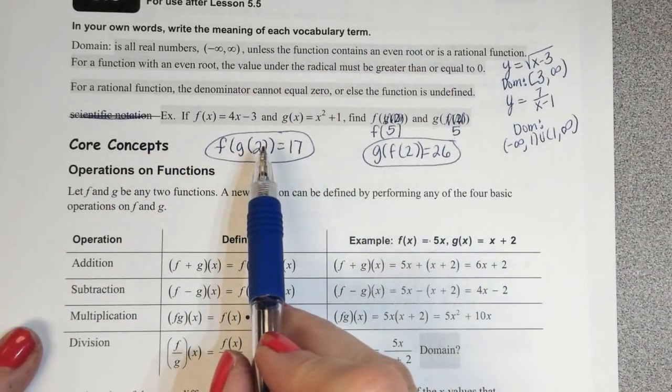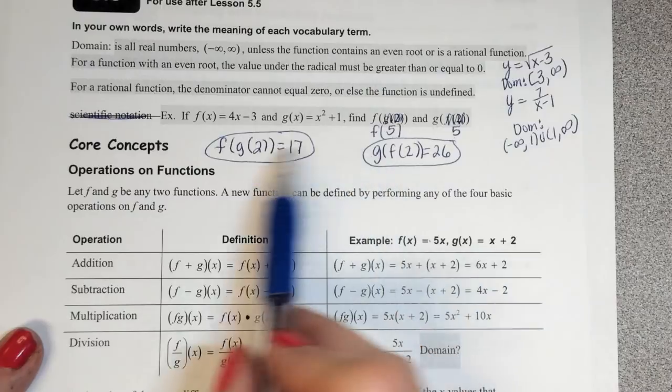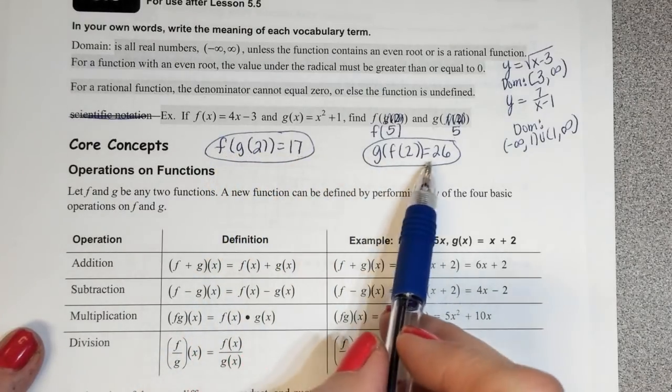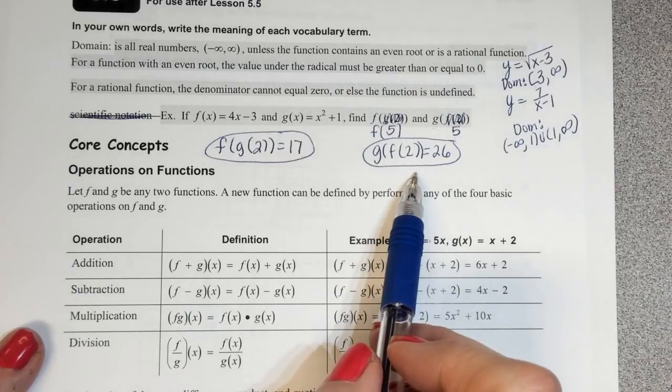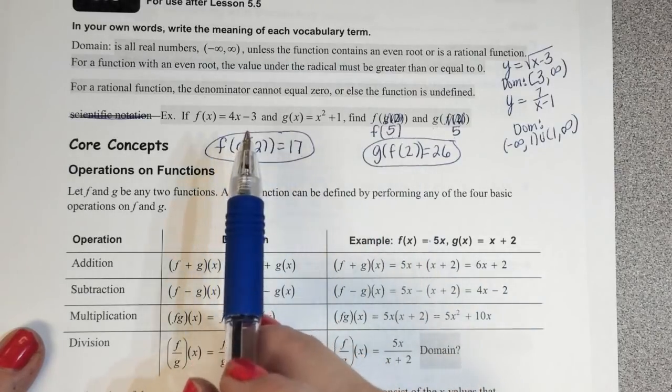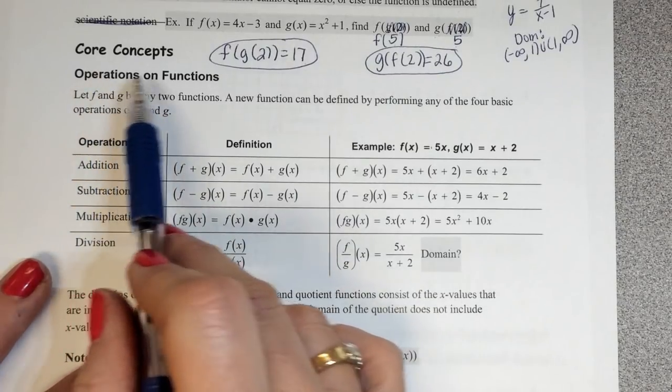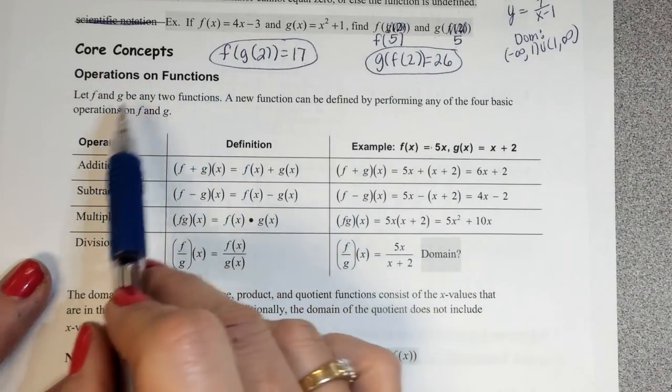Do you see how we had the same x values in the same functions, but because we did them in different orders, we got different answers? Okay? So these again are called compositions of functions. These are called operations on functions.